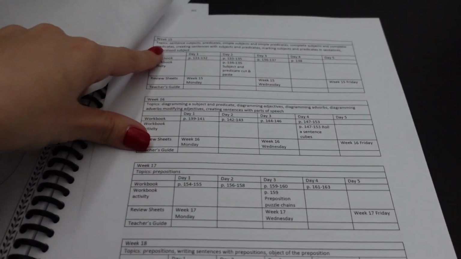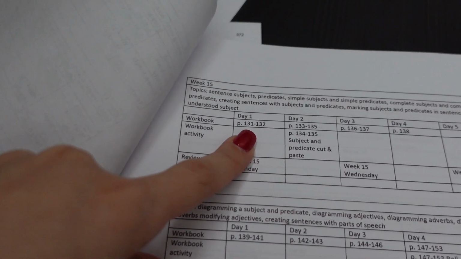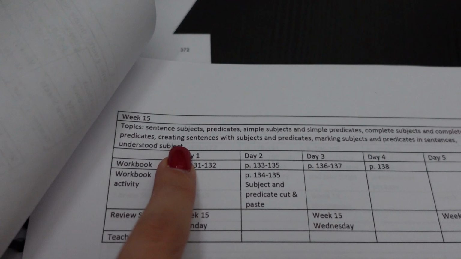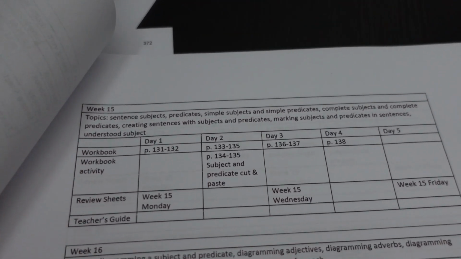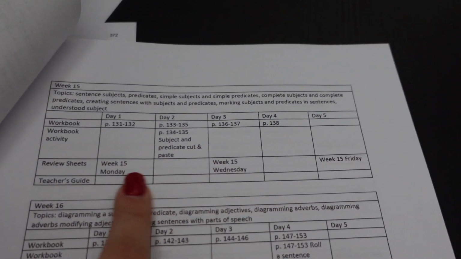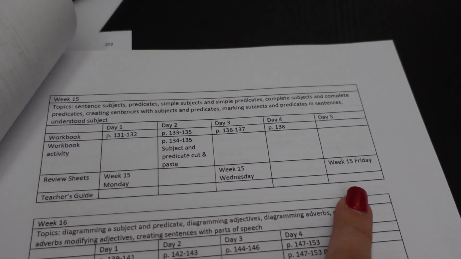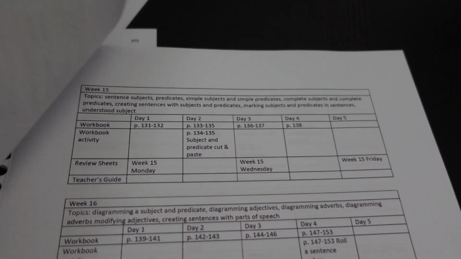Thursday to week 15, day 1, where we will complete these pages, and we're moving on to the topic continuing sentence, subjects, predicates, simple sentences, and all of that. And then next week we'll get into diagramming. So depending on the workload, sometimes we complete all of this week in 3 days, sometimes we don't. It just depends how our school days go.